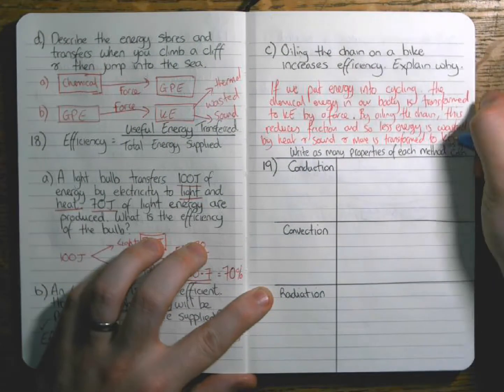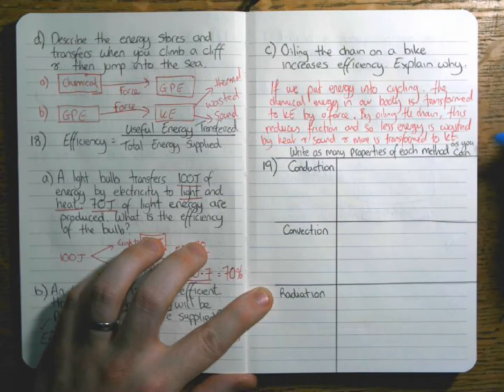And I'm running out of space, but I'd like to say which is useful at the end.